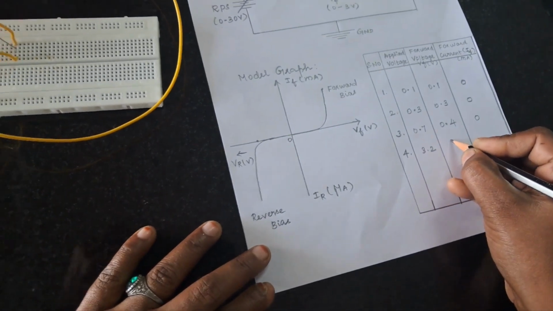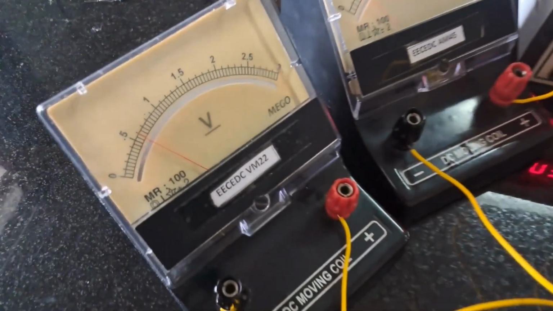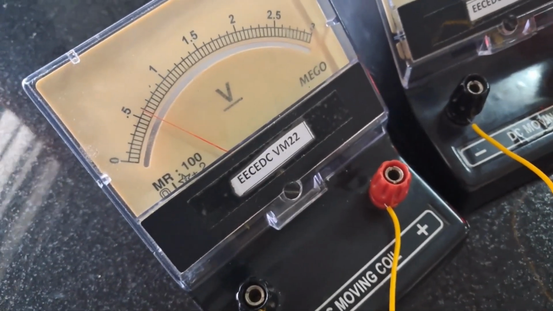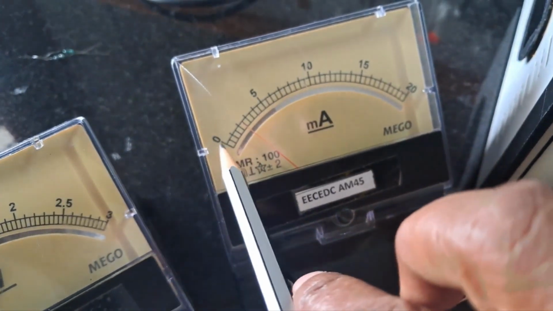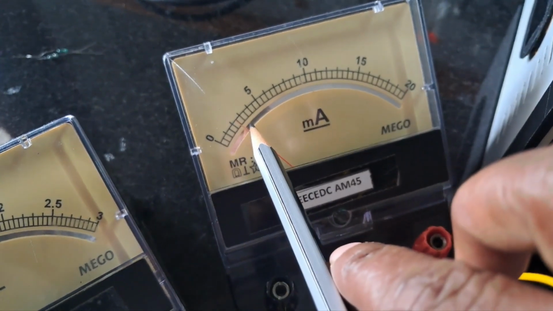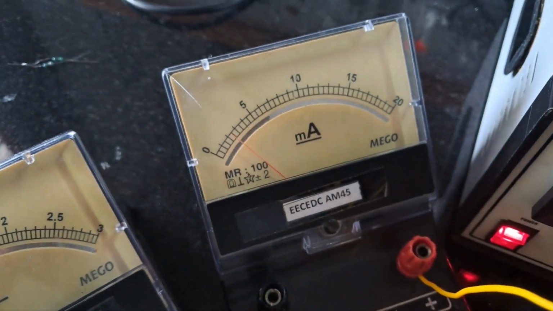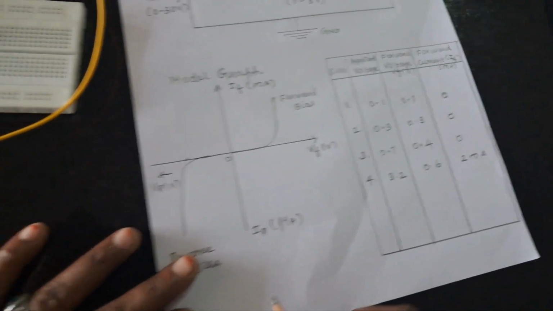Our supply voltage is 3.2 and our forward voltage is 0.6. We are having a small current, 0.12 milliampere. It is the smallest current.